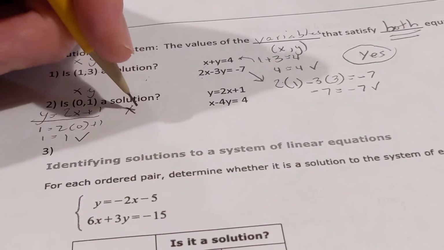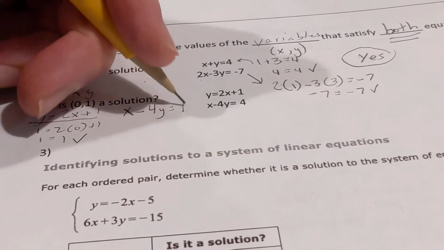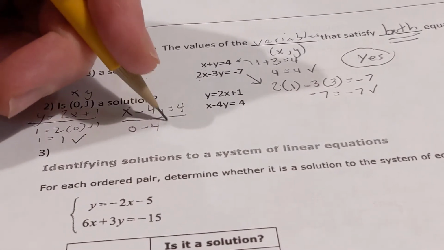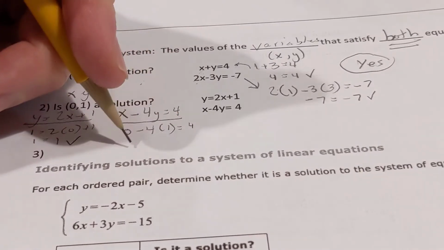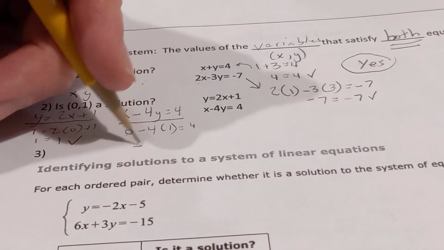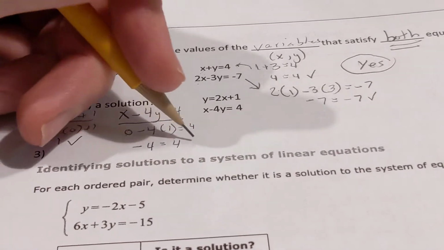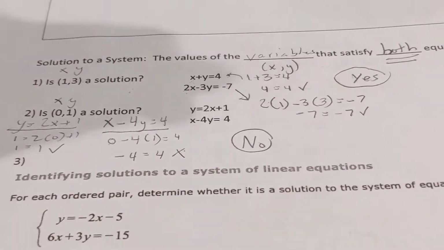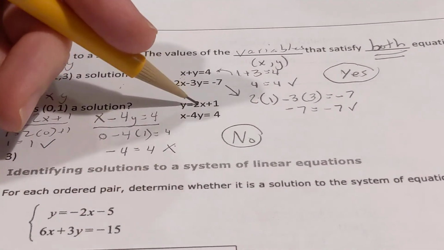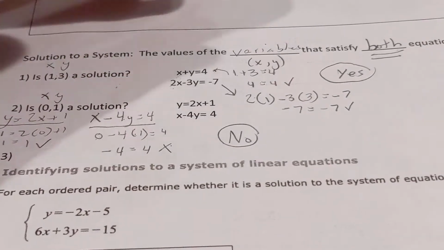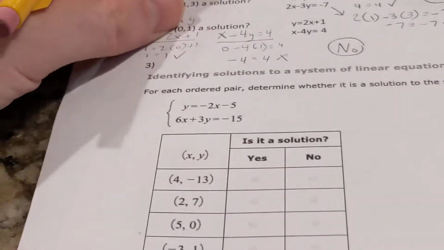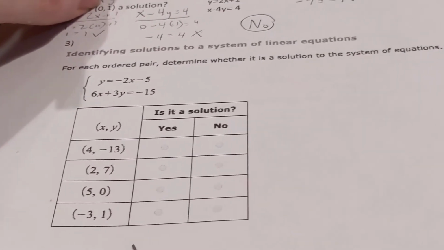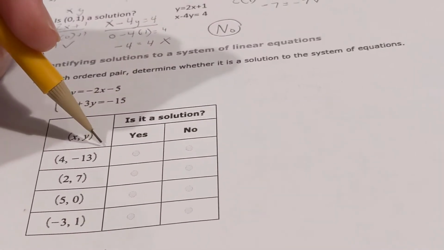For the bottom one, x minus 4y equals 4. That's going to go 0 minus 4 times 1 equals 4. When we simplify this, that gives us negative 4 equals 4, which is incorrect. So the answer is no, it's not a solution. It worked in the first equation but didn't work in the bottom equation. The questions on your assignment are going to look like these tables, and yes, these do take a little while, so we're going to do a couple of them together.